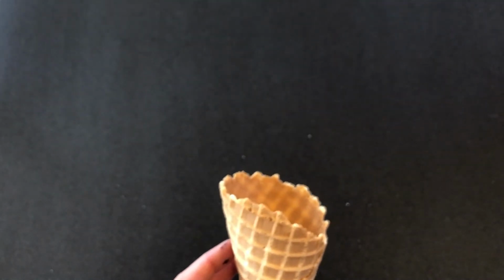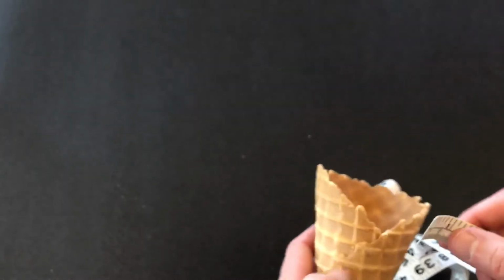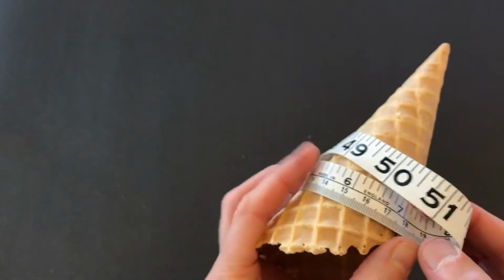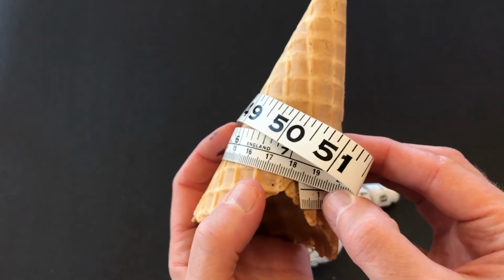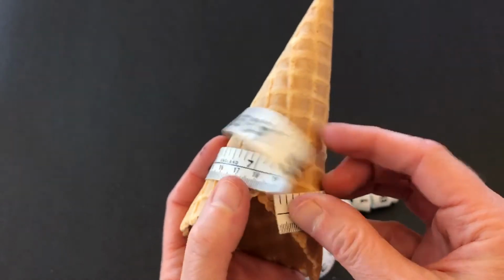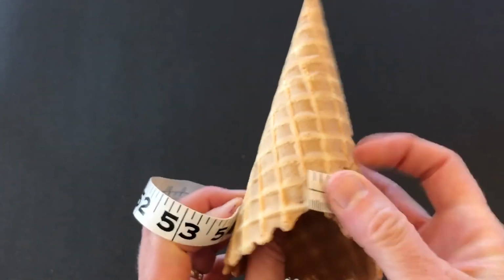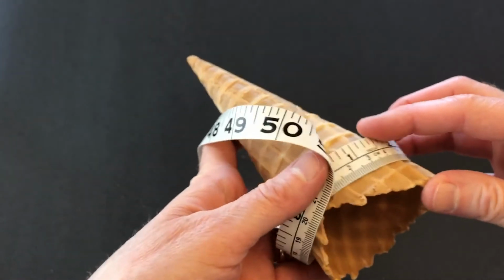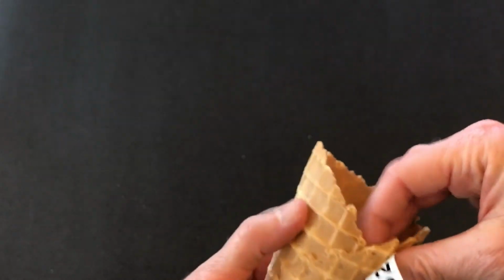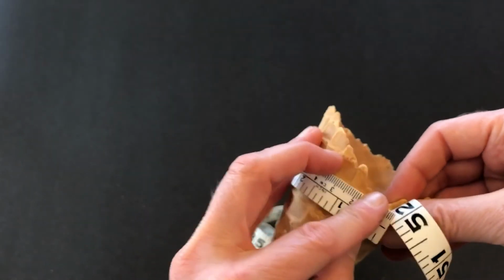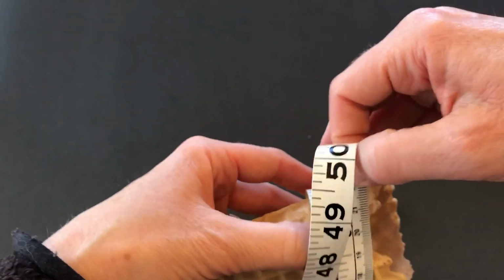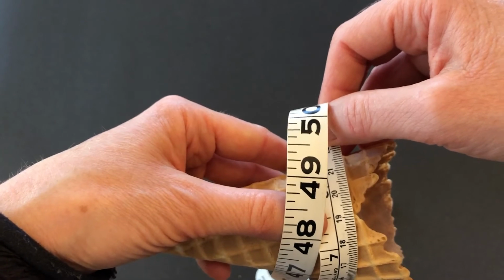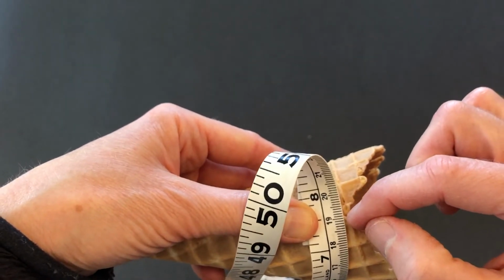Okay, but again, use your tape measure and find the circumference, and then use that to calculate your radius. So this looks like, I really need another pair of hands with this, but I measured it earlier, and it's about 19 centimeters around. Let's see if I can do a decent job here. Yep, so it's about 19 centimeters around. I'm going to call where this point is my base.